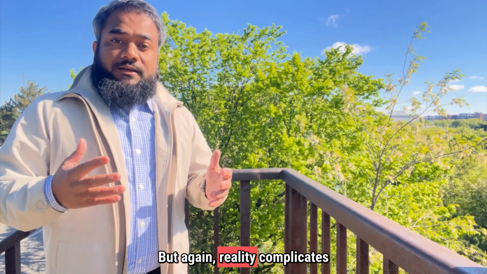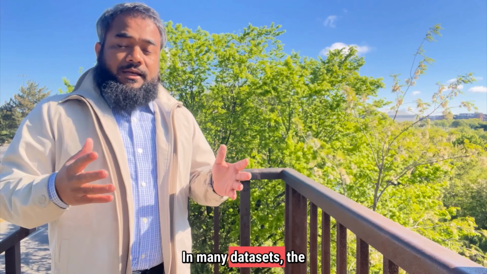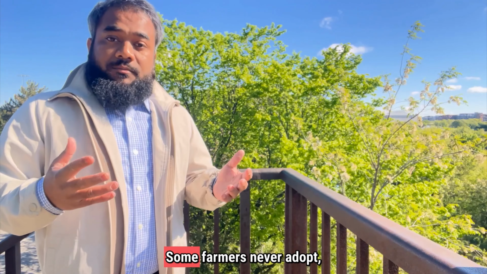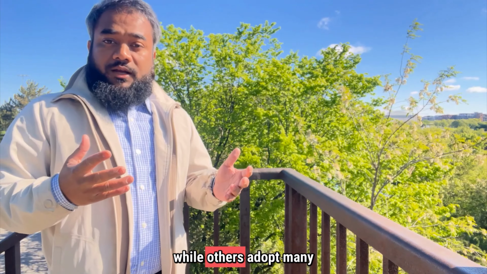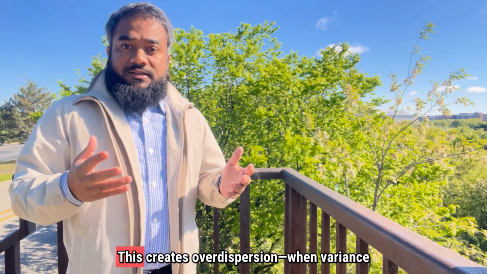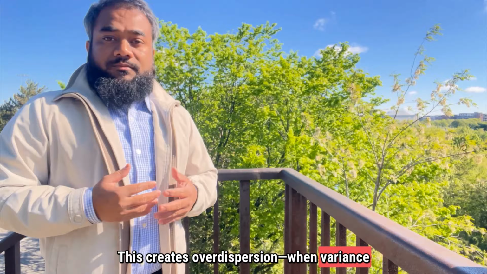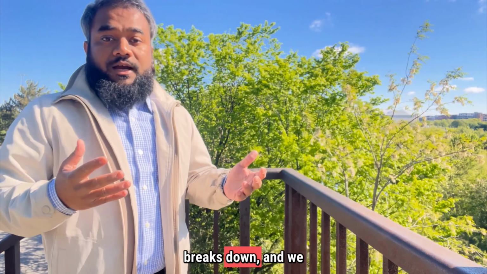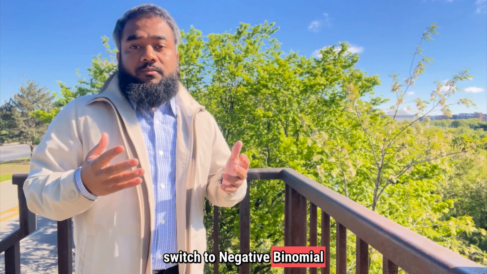But again, reality complicates things. In many datasets, the variation is much larger than expected. Some farmers never adopt, while others adopt many times. This creates overdispersion when variance is greater than the mean. In that case, Poisson breaks down, and we switch to negative binomial regression.